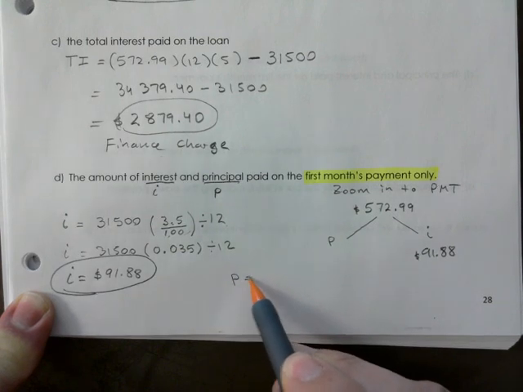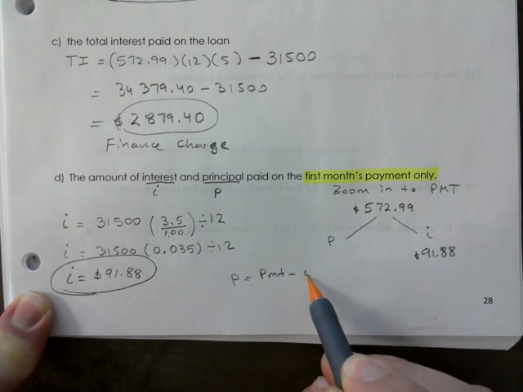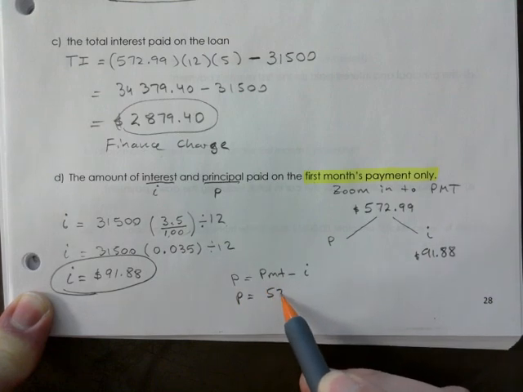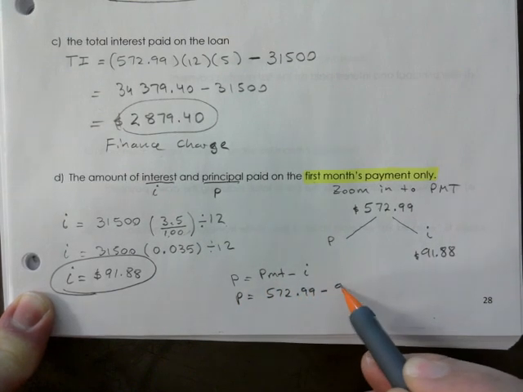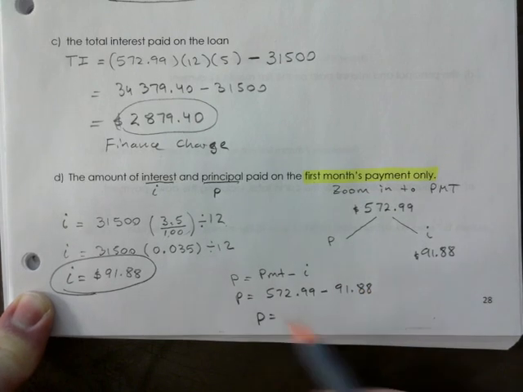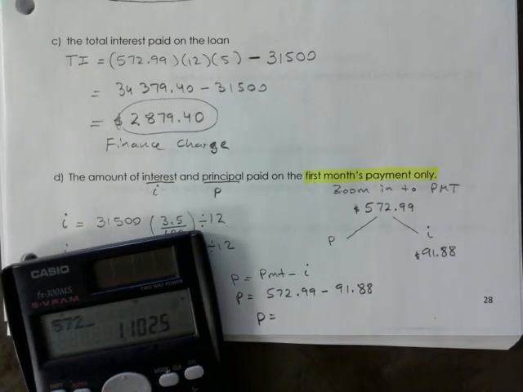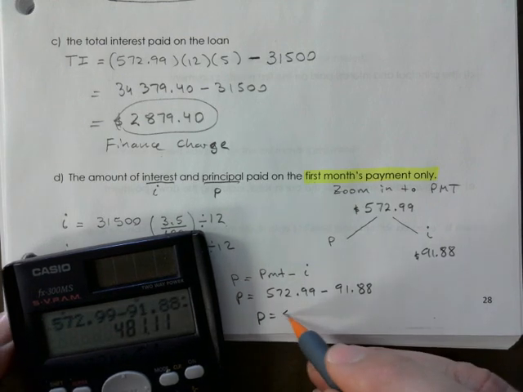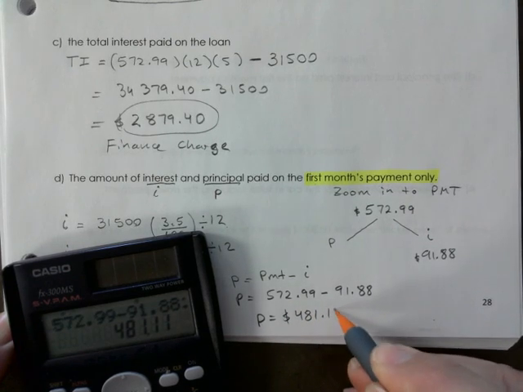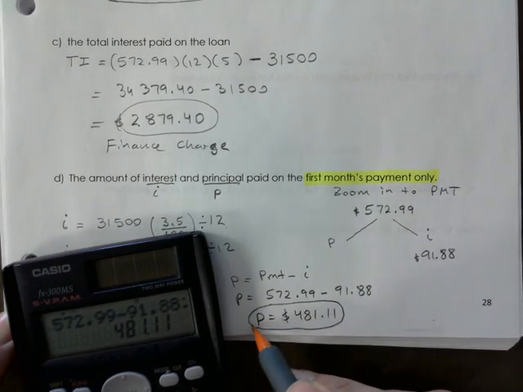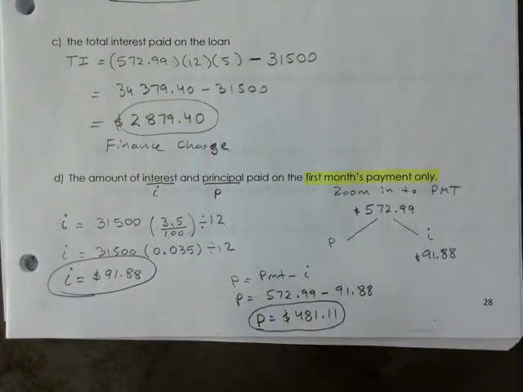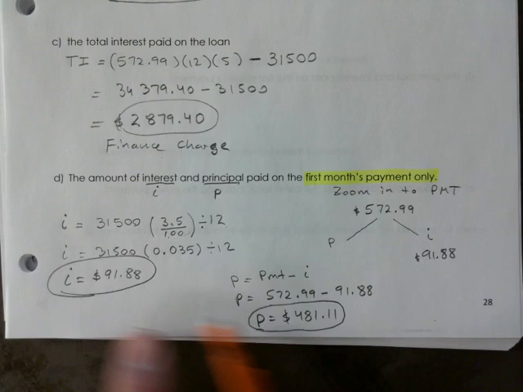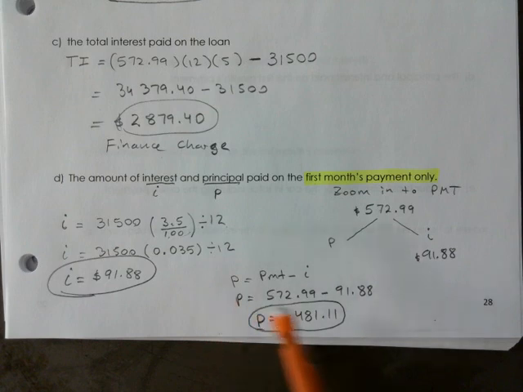Therefore, the principal will be payment minus I. Okay, so 572.99 minus 91.88. I have the answer right here. But anyways, I like to work it through with you step by step. Okay, that's your principal right there. Guys, if you have one, you have the other. You can just subtract. But if you don't have either one, you need to start this route and then figure out P there.